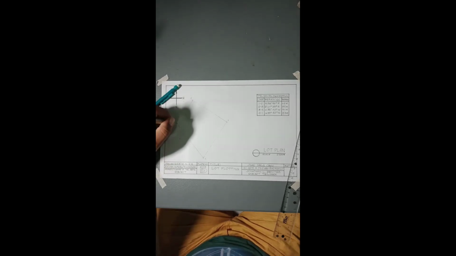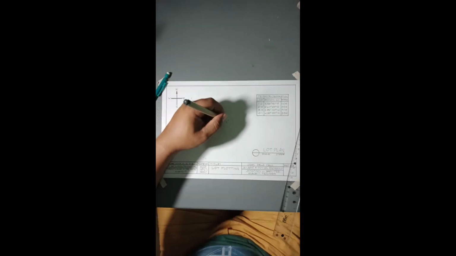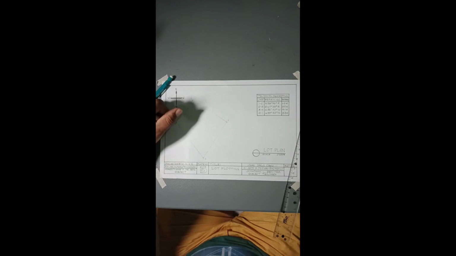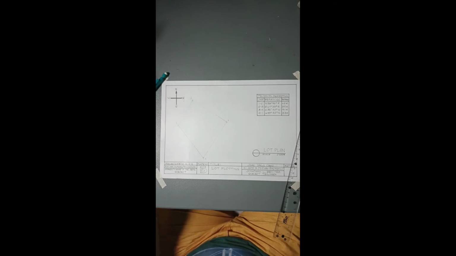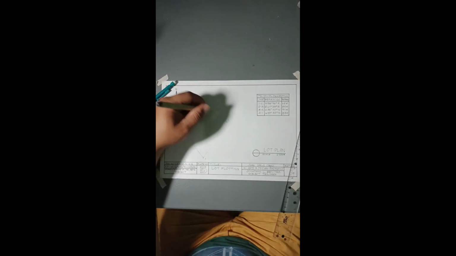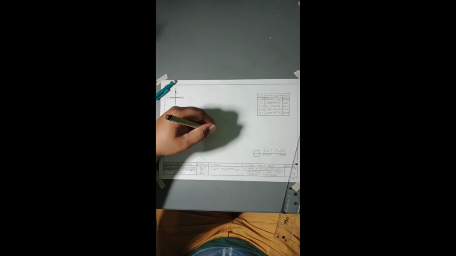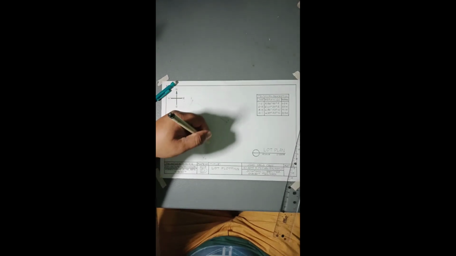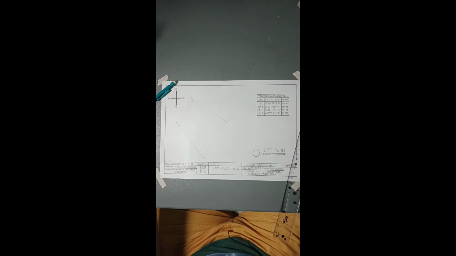We can also add circles from the bearings in order to add visual impact to our presentation. And also we're going to put the bearings at the property line of the drawing.